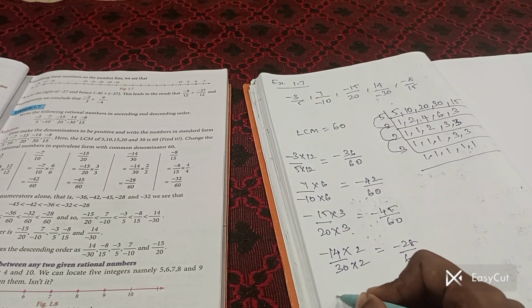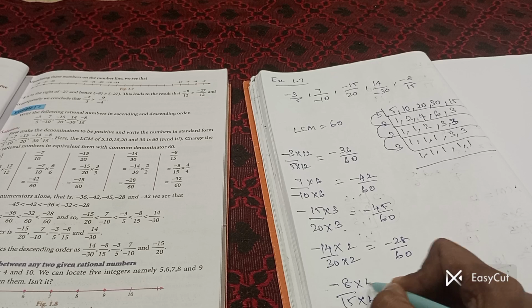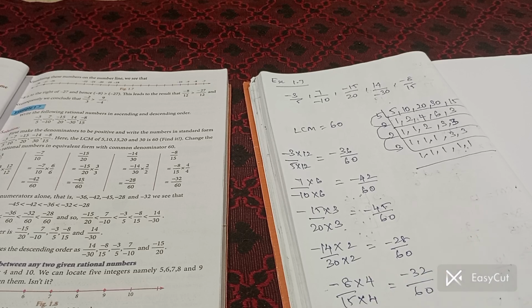Okay. Next, for this minus 8 by 15, you have to multiply by 4. 15 4s are 60. And this one becomes minus 32 by 60.